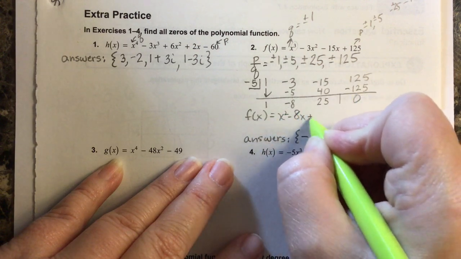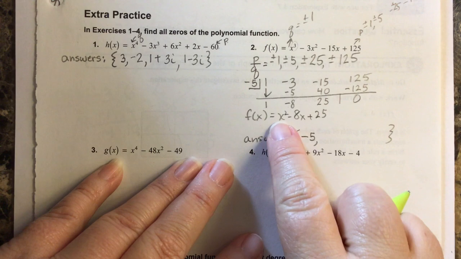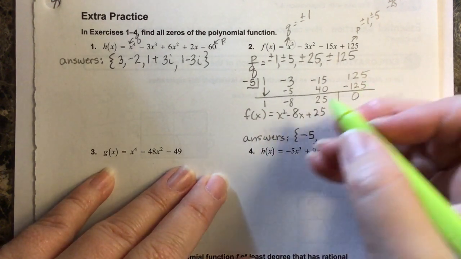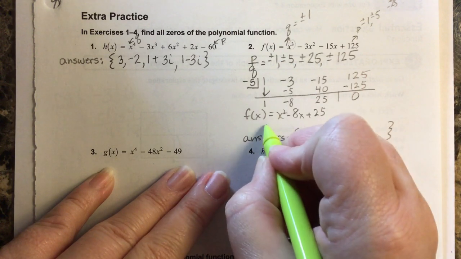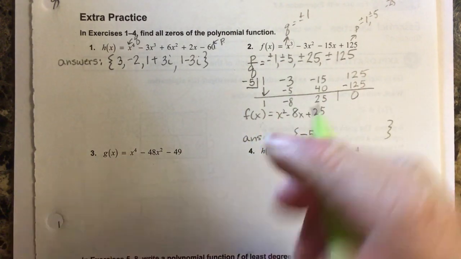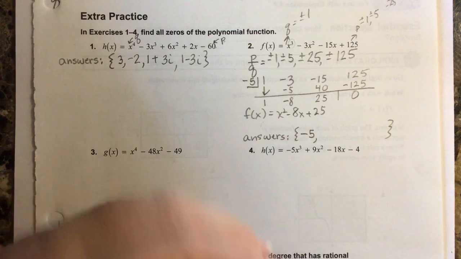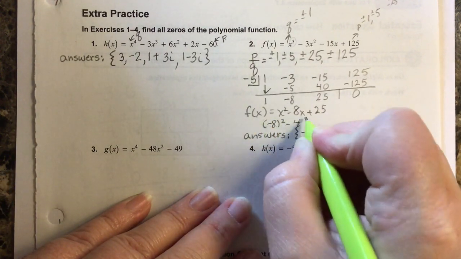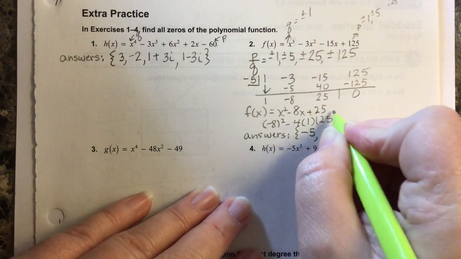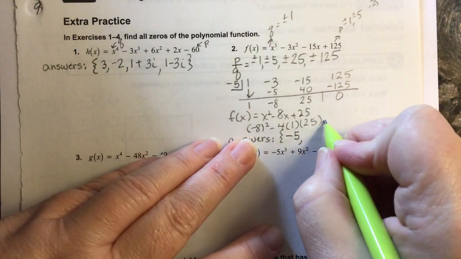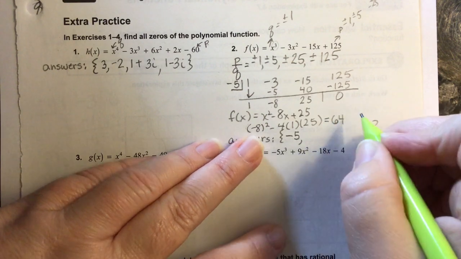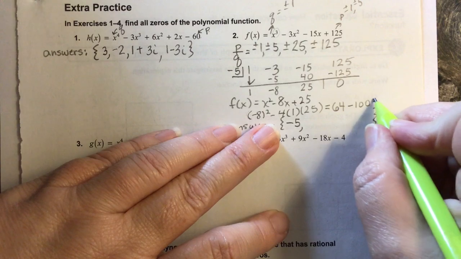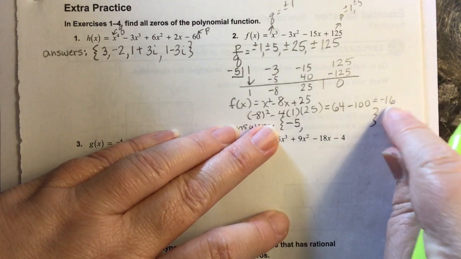I believe all of you can look at it at this point and see we're not going to find factors of 25 that add to give me negative 8. So I'm going to do the discriminant, b squared minus 4 times a times c, just to see what my roots are going to look like. That will be 64 minus 100, which is negative 16, 2 complex roots.